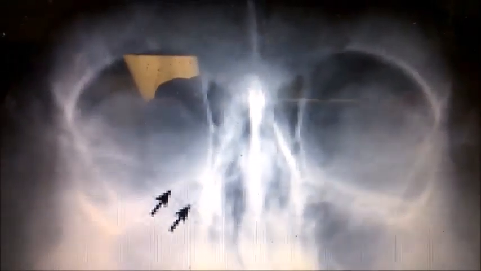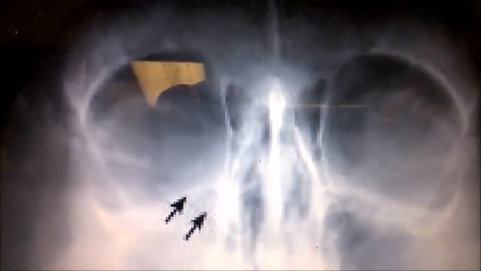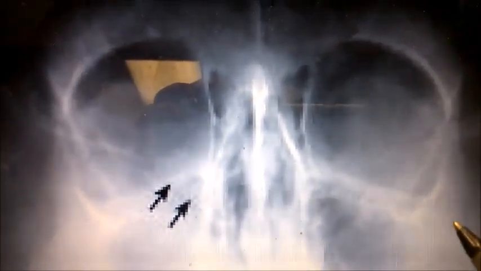Here we have a PA projection of the orbits during a Waters method, and what we have here is the petrous ridges lying way below, far below the maxillary sinus, so there's no superposition of them whatsoever, and there is no rotation.